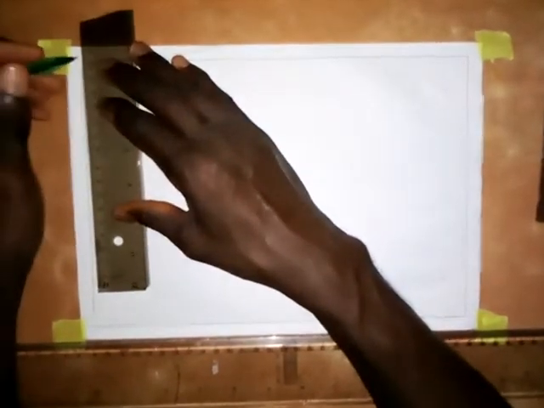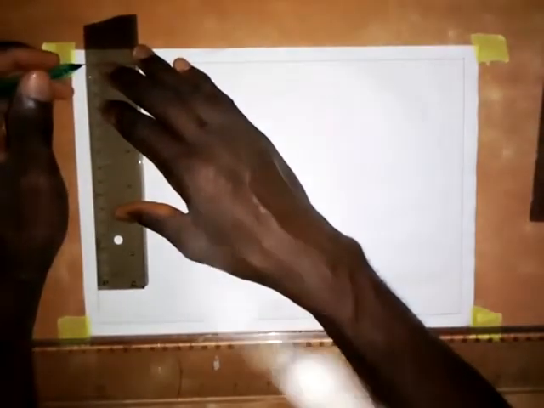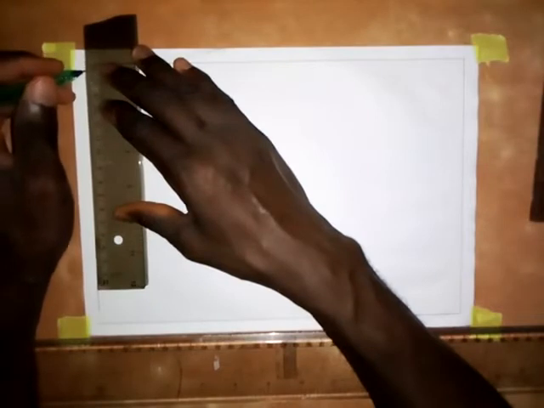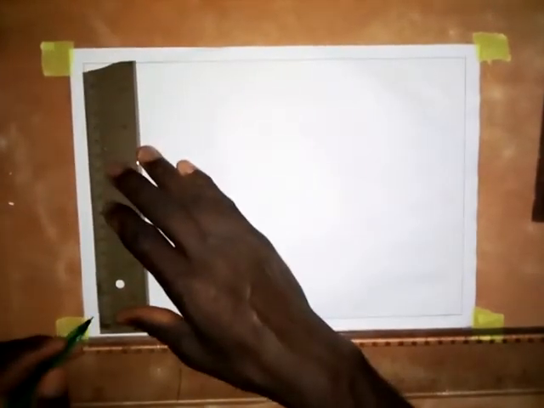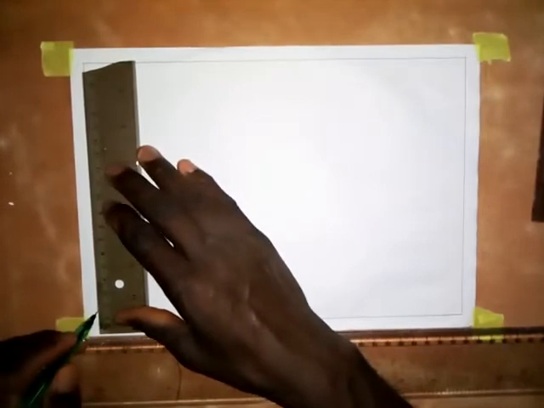But if you are using your pencil, you can connect them at once. But here I'm using my pen. So if you are doing this in technical drawing, you are expected to use your pencil, not a pen. It's because I want you to see what I'm doing. That's why I'm using a pen.